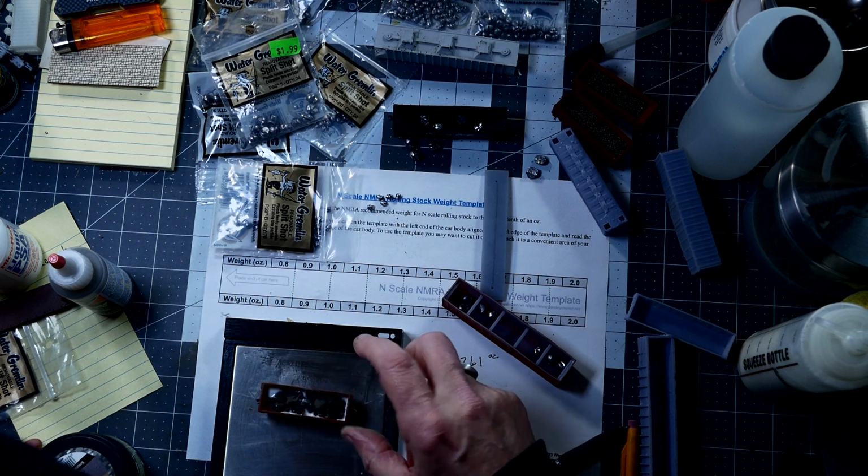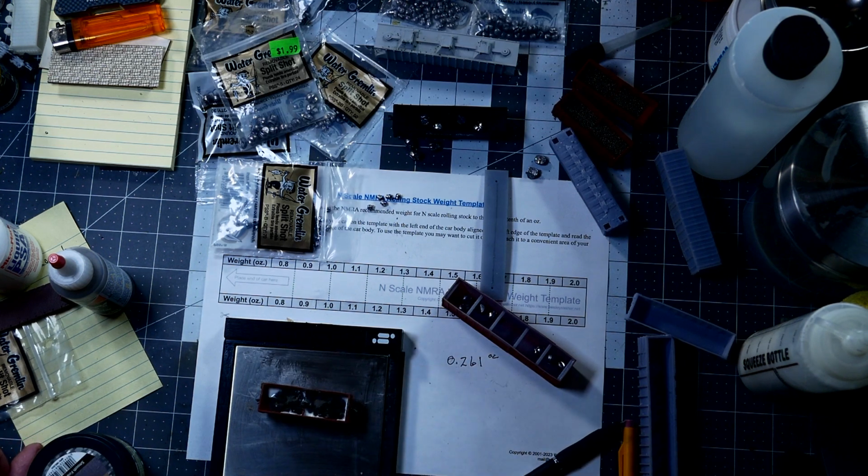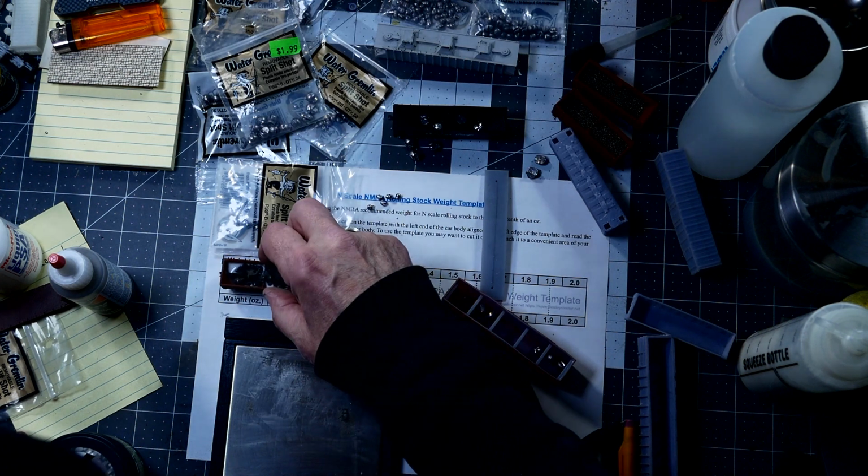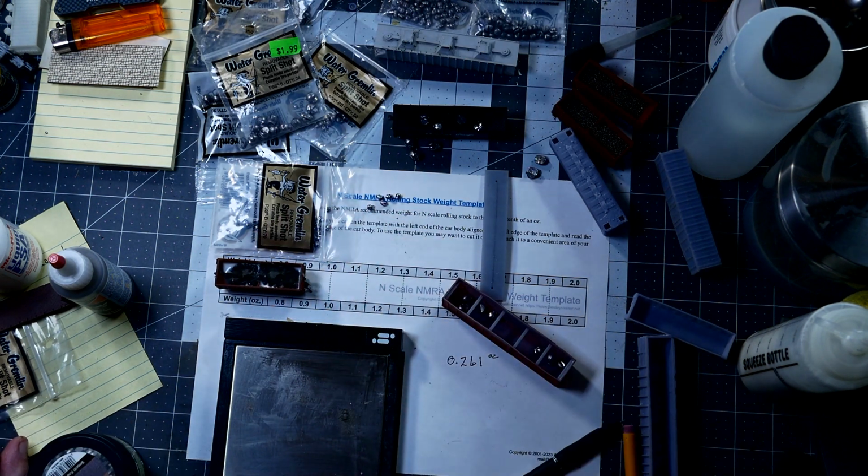So now, by adding the load, I've pushed this up to 1.1, so it's heavier than it should be now. So you can see you've got to experiment and figure out how much the glue weighs, how much the load you're putting in weighs, and how much the car weighs. And that way you can control how much your cars weigh in place.